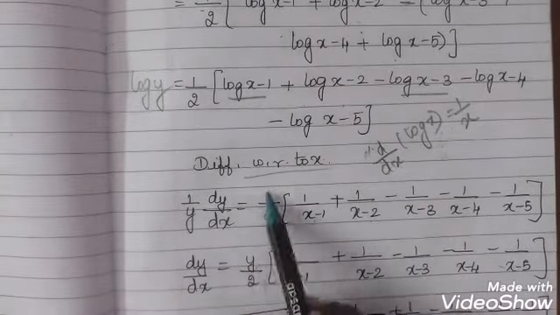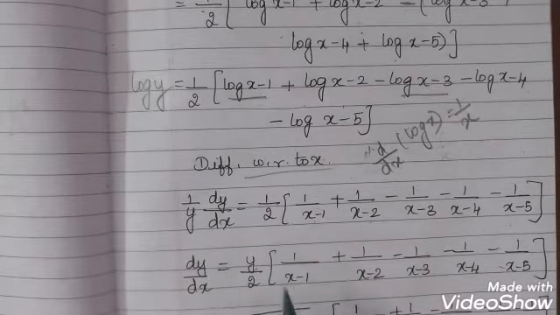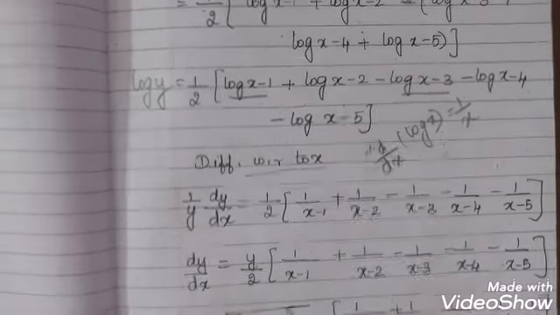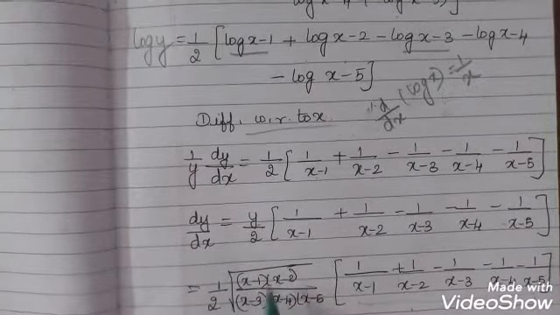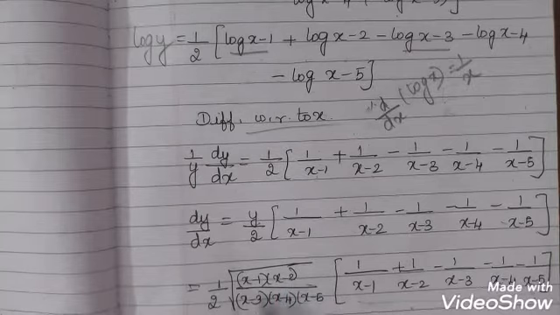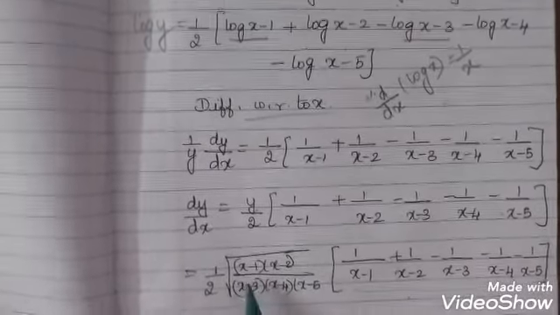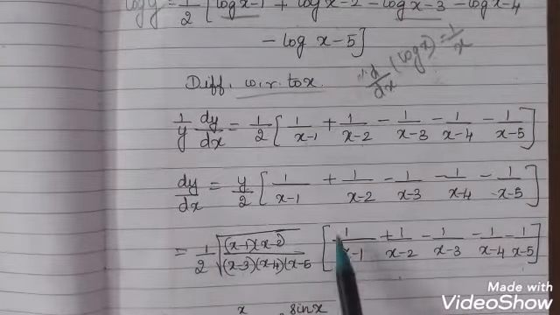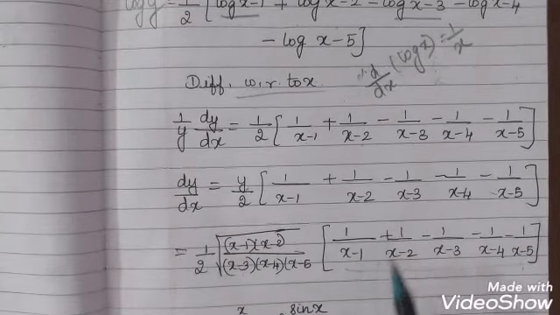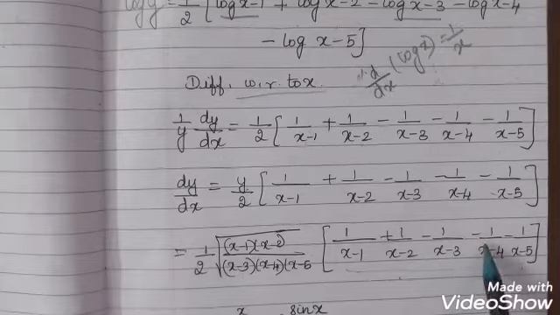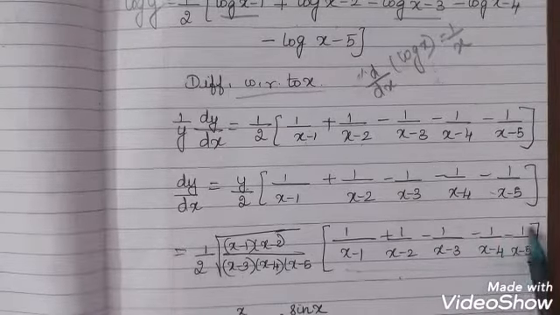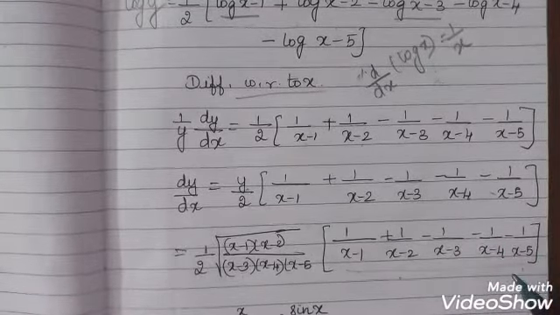Now when I cross multiply this, you will have it as y by 2. What is your y? Your y is nothing but your question itself. So you can write it as 1 by 2 into square root of (x minus 1)(x minus 2) divided by (x minus 3)(x minus 4)(x minus 5), into 1 by (x minus 1) plus 1 by (x minus 2) minus 1 by (x minus 3) minus 1 by (x minus 4) minus 1 by (x minus 5). You understood here?